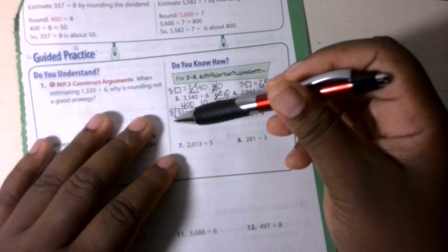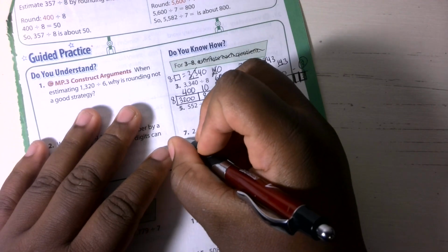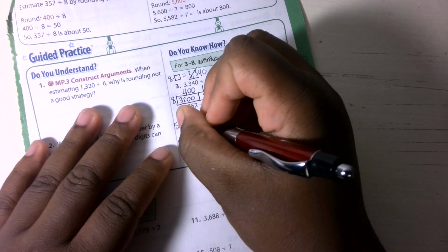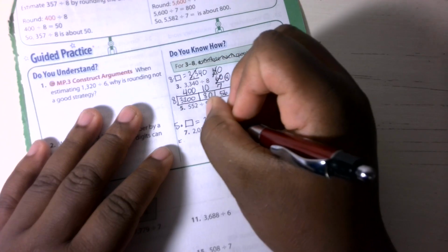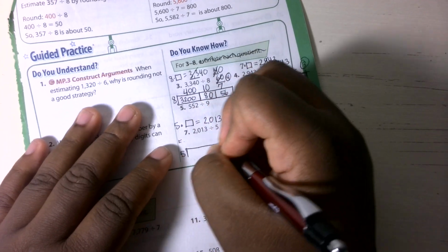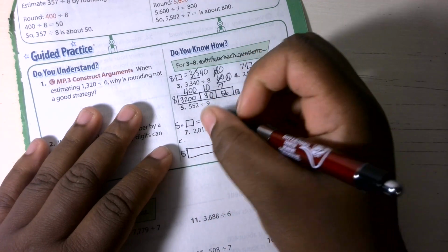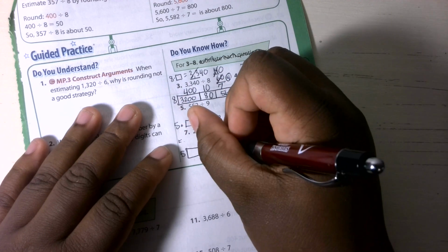For the sake of space, I will not do 5 and 6. Let's do 7 and 8. I'm going to think of that related multiplication fact. 5 times what equals 2,013? Well, the factor that I know is 5. 2 is not a multiple of 5, but 20 is.